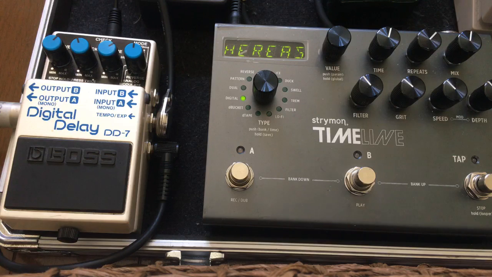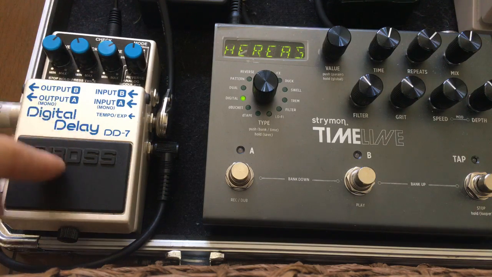Okay? So if we did that the same as tempo as Here As in Heaven over here. 1, 2, 3, 4. 1, 2, 3, 4. Tap it in there. Okay, and there's your eighth note delay on the Boss DD7.